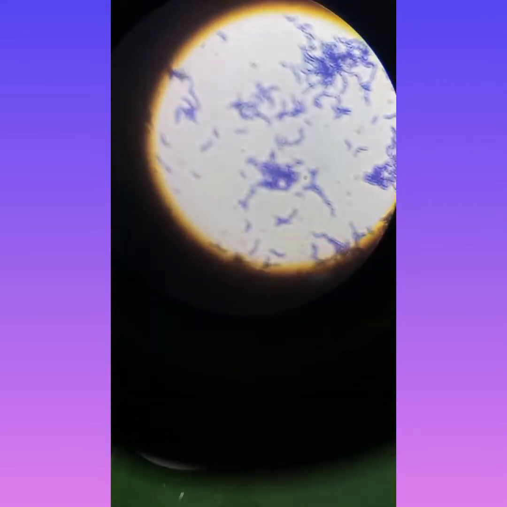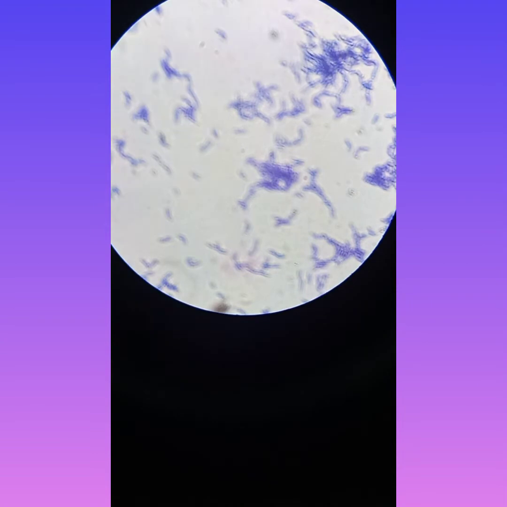Now, after the coarse focus has been used, you can see that the bacterial cells are seen in a very blurred state. After the bacterial cells are visible by using the coarse focus, I will be using the fine focus, which has been shown in blue color, so that the focus will be increased and the cells will be better focused and better visible. You can see how blurred this image is.